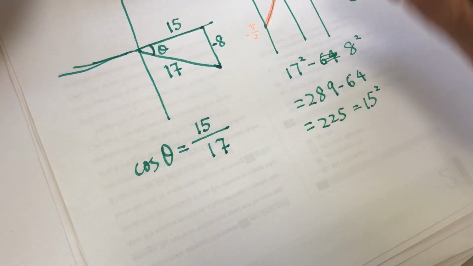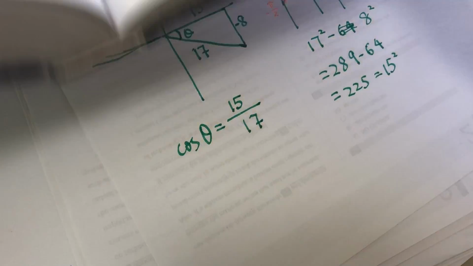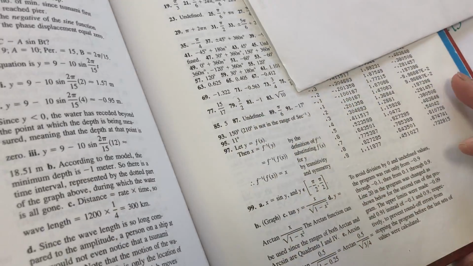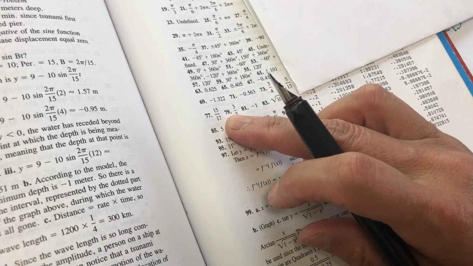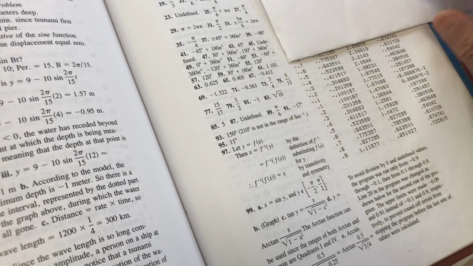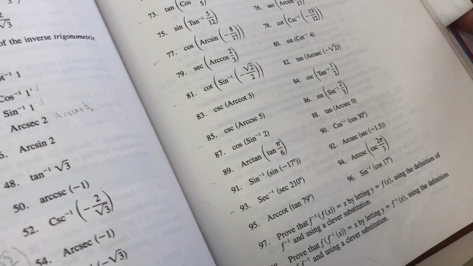And this is the correct value. I know it. If you do not believe me, let's check the answer. This one is 77. See, 15 over 17. We are right. Okay. We are always right. We are just right.